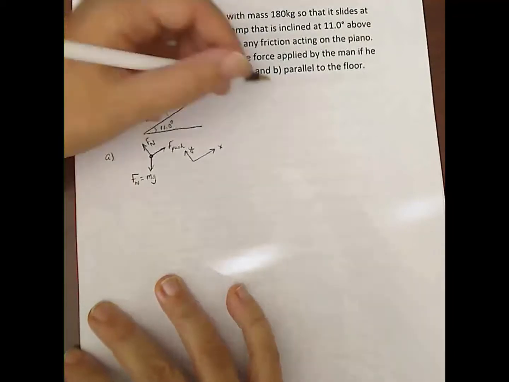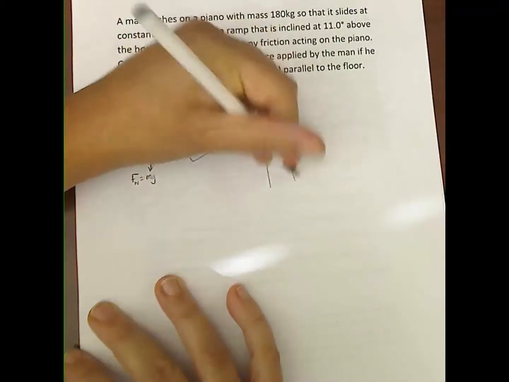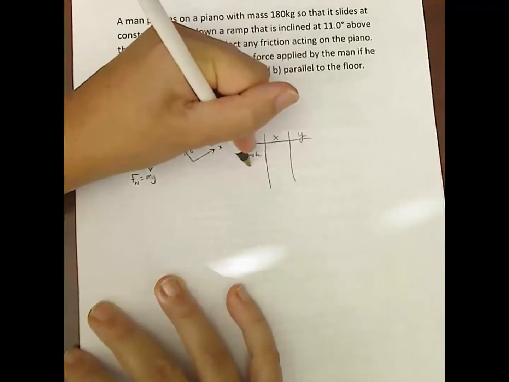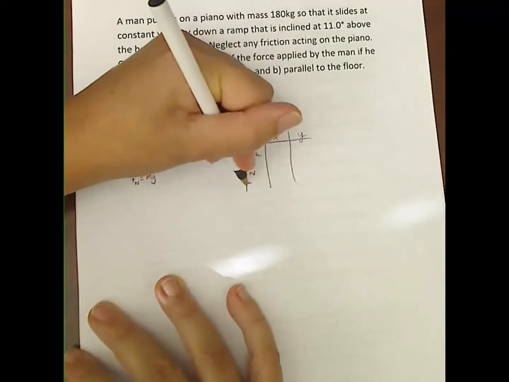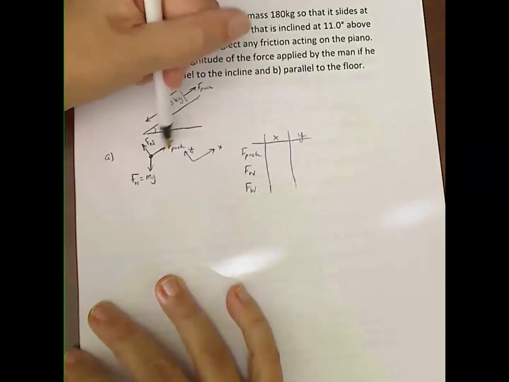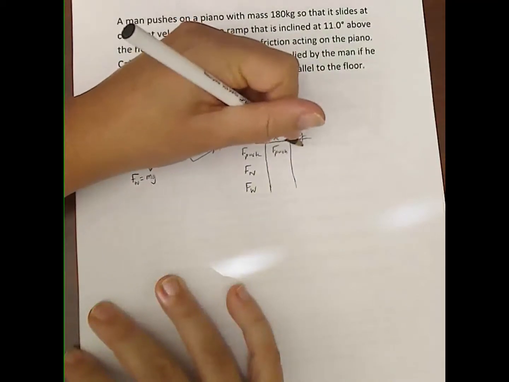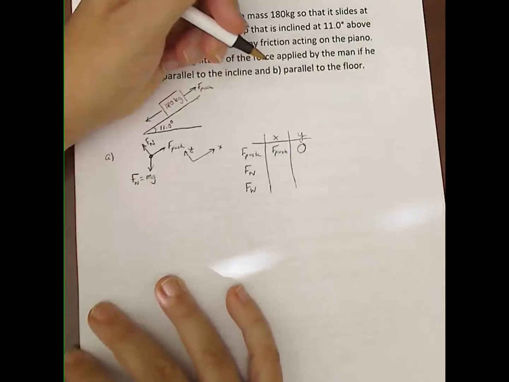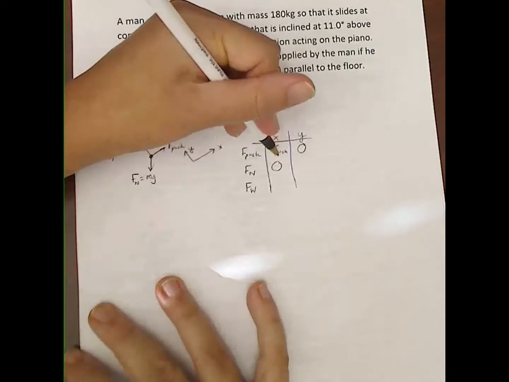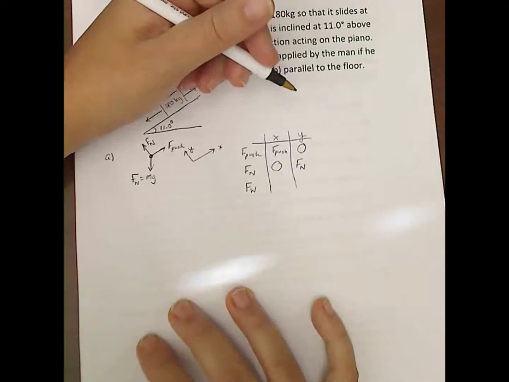Okay, so let's go ahead and make up our table. What I usually do is I make up a chart, show the x components and the y components of each of the forces, and in this case I have three different forces. Alright, let's start with the easy ones. Force of the push is parallel to the ramp, and we don't know what size it is. That's what we've got to calculate. So there's an x component, no y component. The normal force is all perpendicular to the ramp. That's all in the y direction, nothing in the x direction. And now the weight, we're going to have to break up into x and y components.